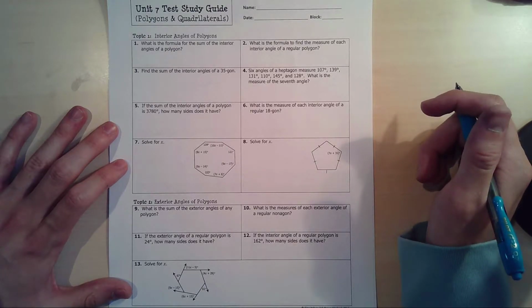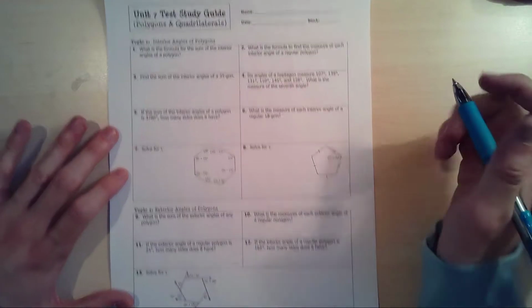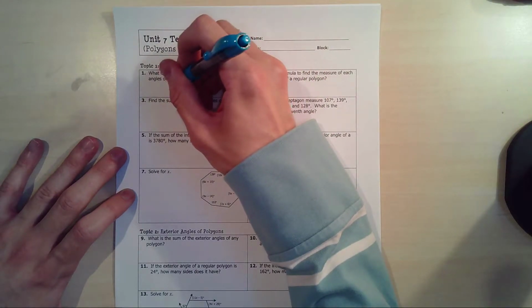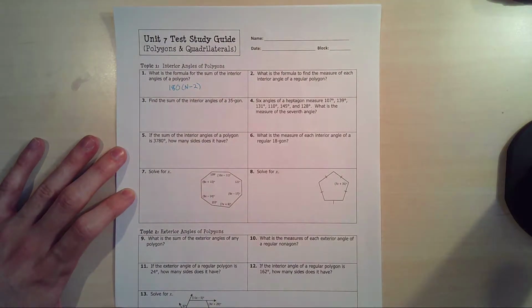So starting off, number one, formula for the sum of the interior angles of a polygon. No formula sheet on this quiz. You guys pretty much just got to memorize this. So it's going to be 180 degrees multiplied by n minus 2. As a reminder, it's because of how many triangles you're able to put into one of these.